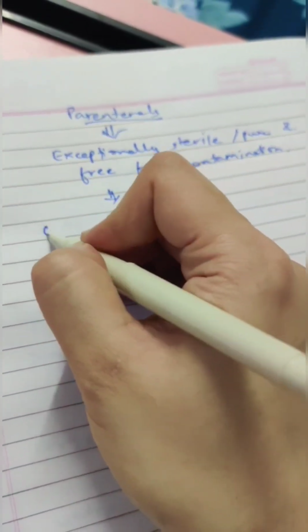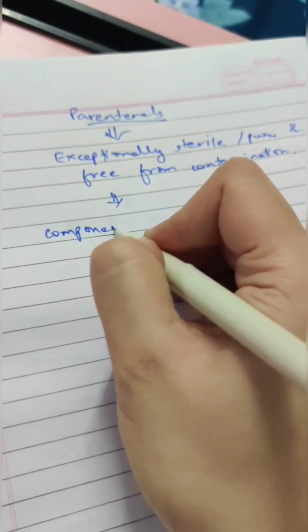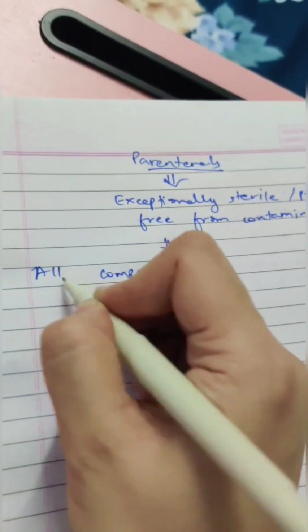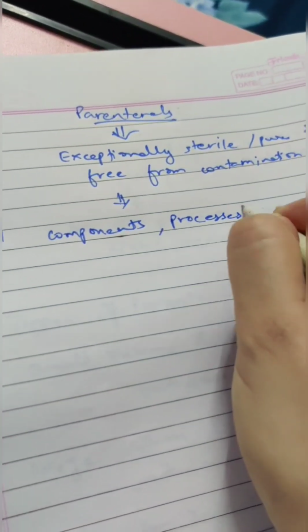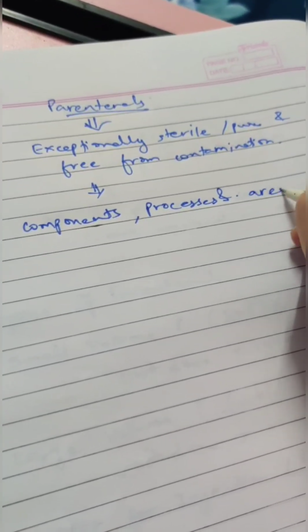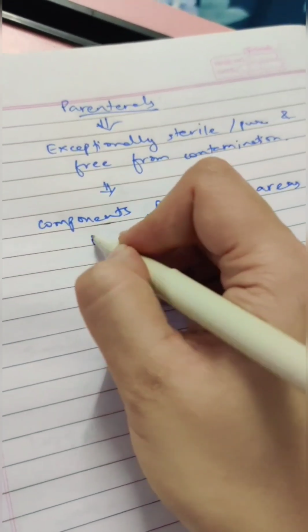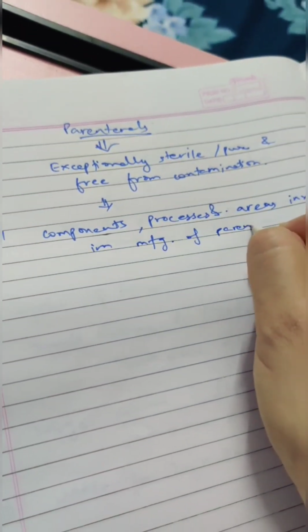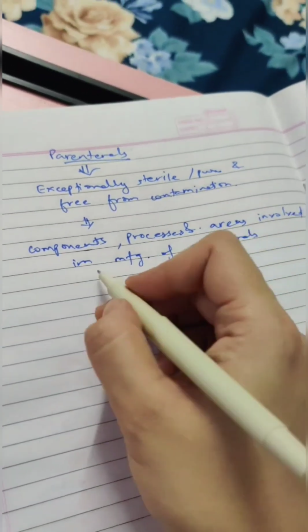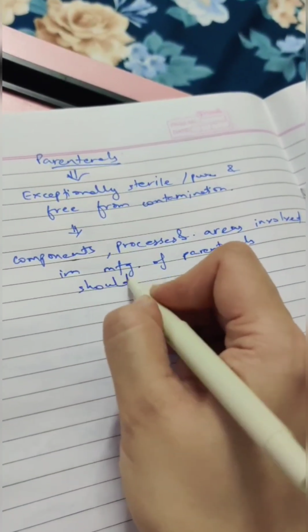All the components, processes and the areas involved in the manufacturing of parenterals should be sterile.